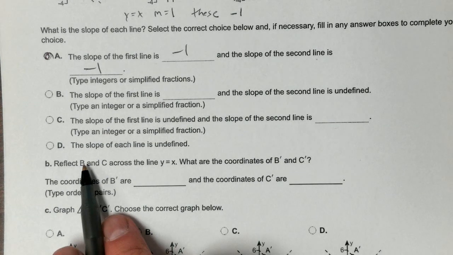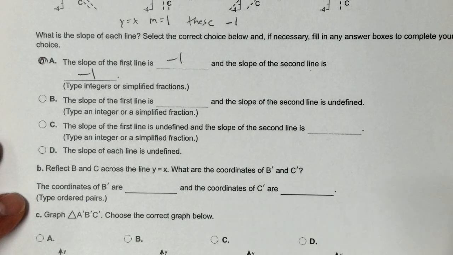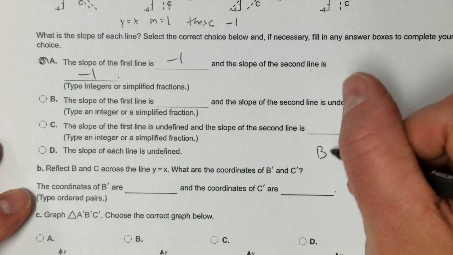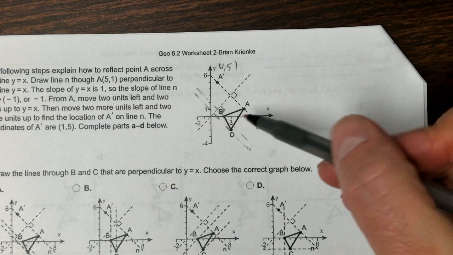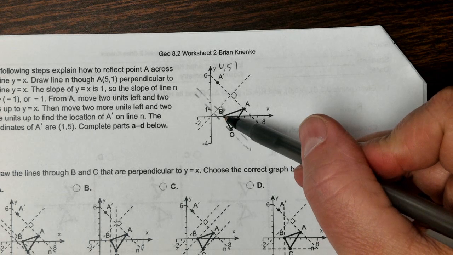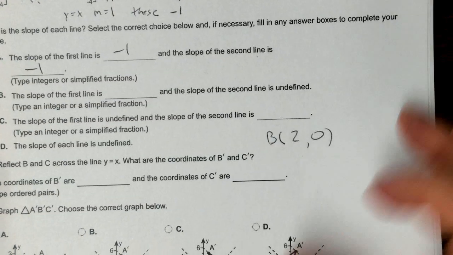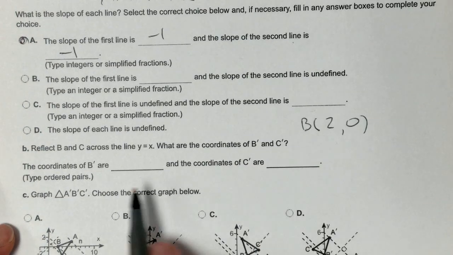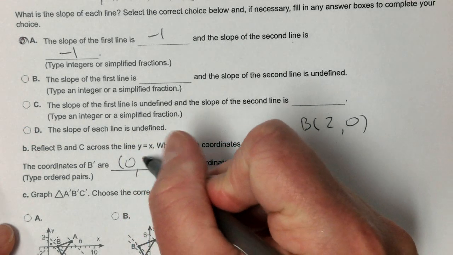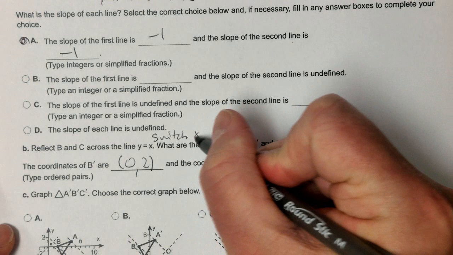Then it says reflect B and C across the line, and what are the coordinates? So first we need to find the B coordinate, and in this case you get, I think that's 2, 0. And so if you have 2, 0, then it's going to be 0, 2. Because again, we switch x and y.